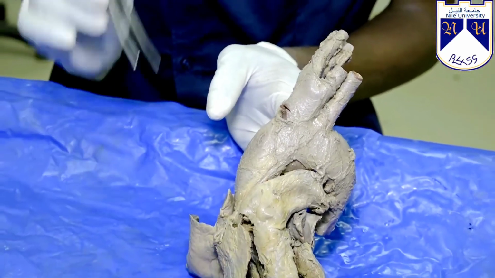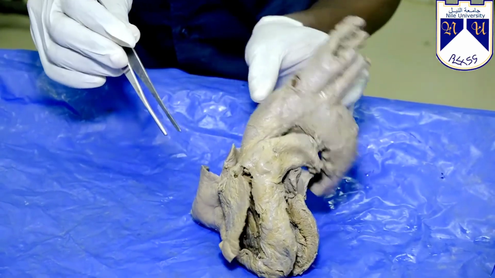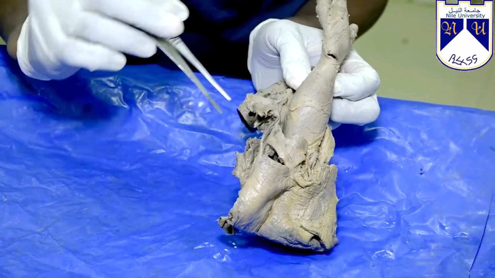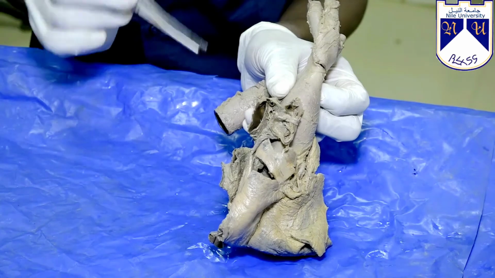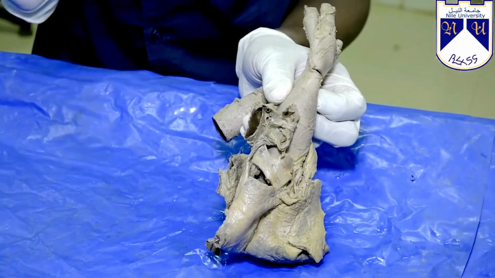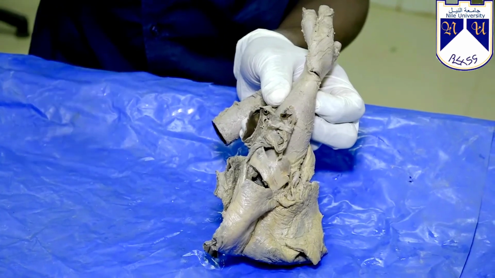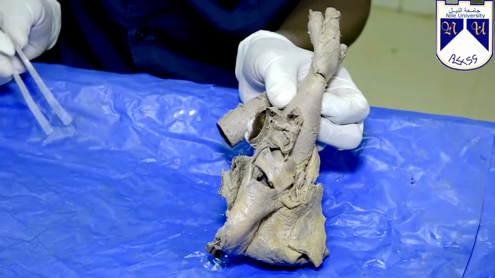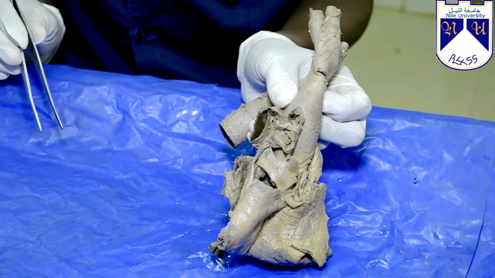Regarding the venous great vessels and venous drainage, as I mentioned, this is the superior vena cava opening. The superior vena cava drains all the upper limb, head and neck vessels, and the inferior vena cava drains the lower limb, abdomen, and the pelvis.